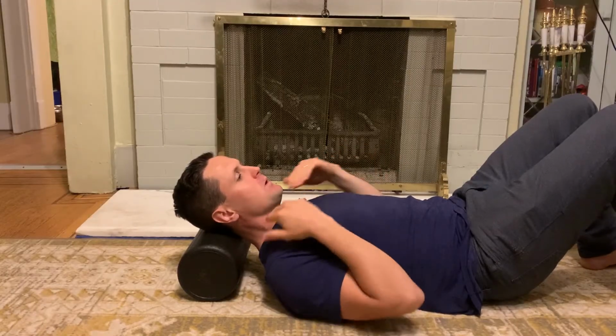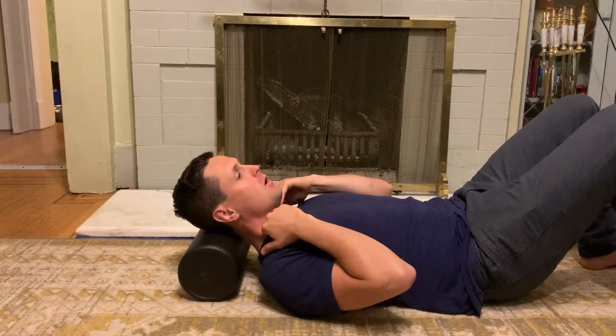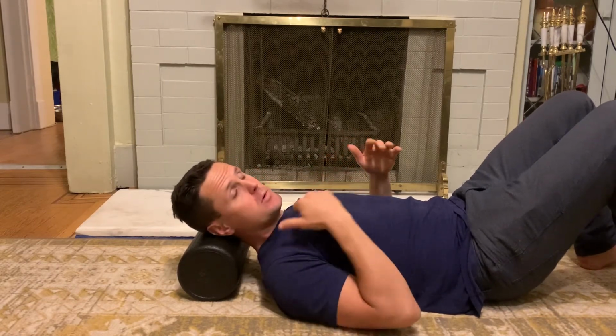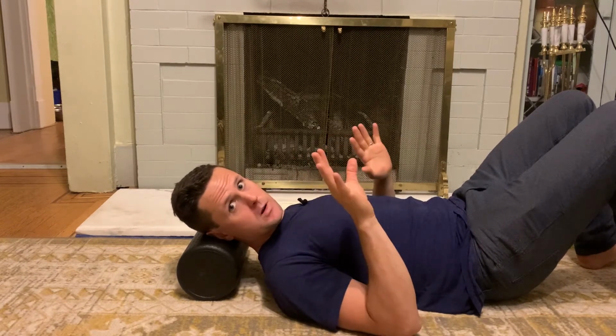Now you got to be careful. I'm going to tell you to palpate that muscle for a contraction. If you push hard on both sternocleidomastoids, you can activate something called a baroreceptor reflex in your carotid artery. Your blood pressure can drop and you can pass out. So be very careful with that.